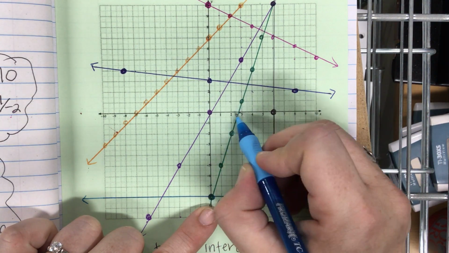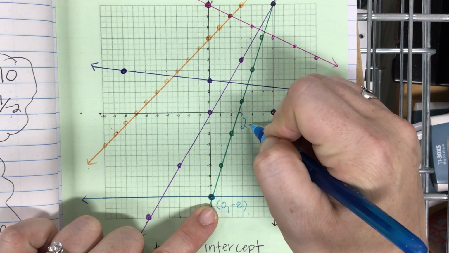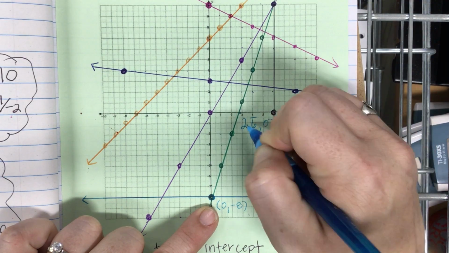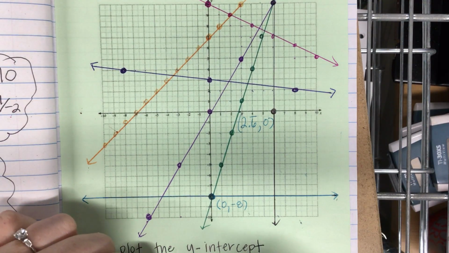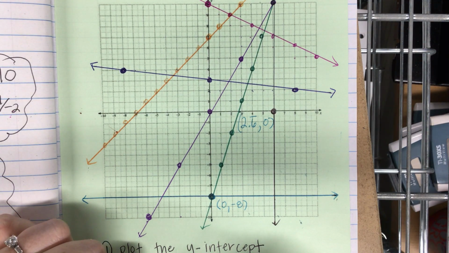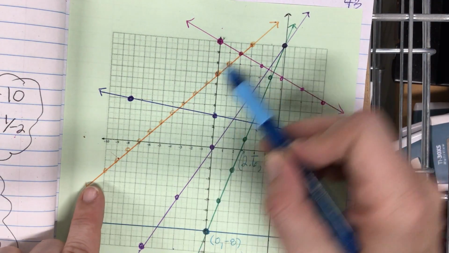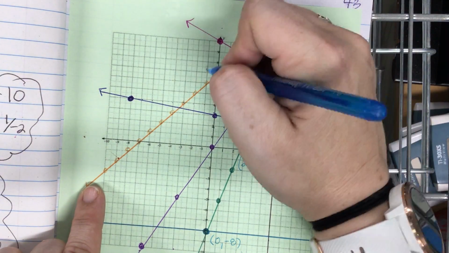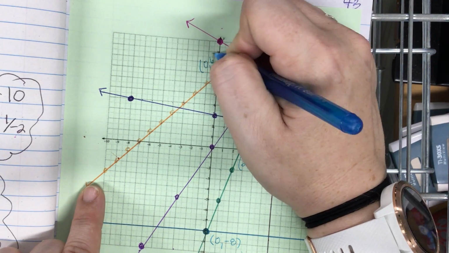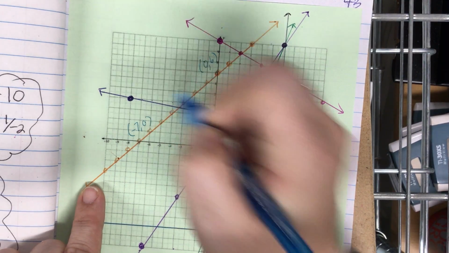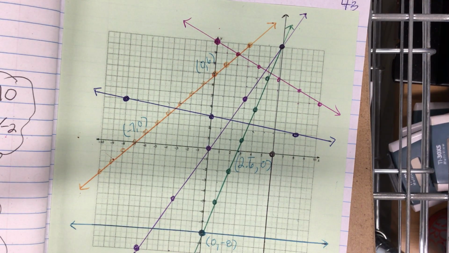But I could say maybe that's 2.6, 0. If I was looking at this orange line, my y-intercept would be 0, 6, and my x-intercept would be -7, 0. It's really easy when you're given a graph. You just have to count.